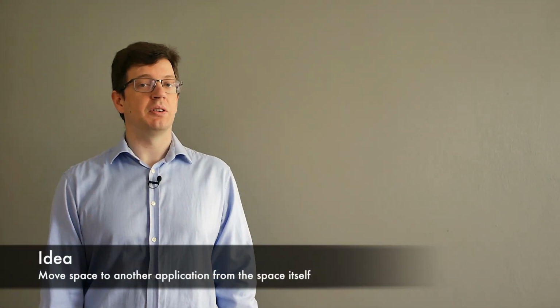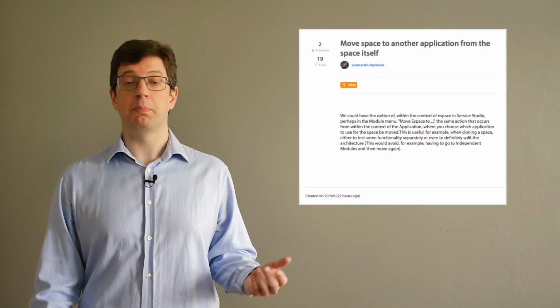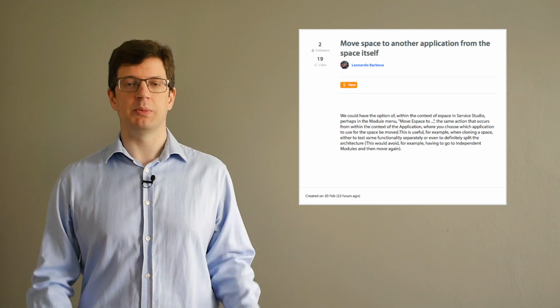After the Forge segment, let's go over to the idea of the week. For this week's idea that seemed to spark the interest of the OutSystems community, we are going to talk about the concept of having the option to move the espace between applications, but from within the module in Service Studio. This could be possible perhaps by having the option in the Modules menu.